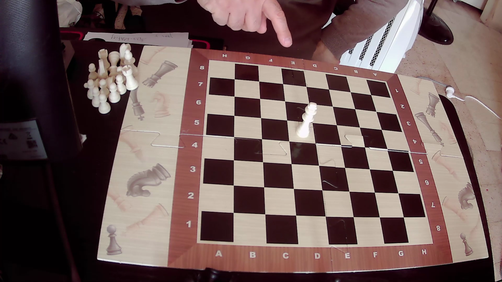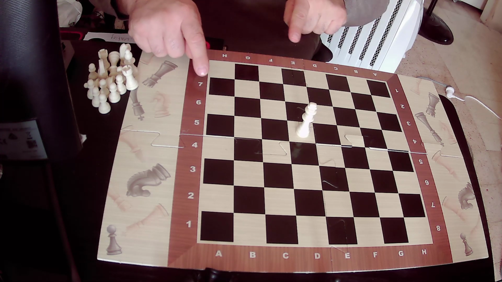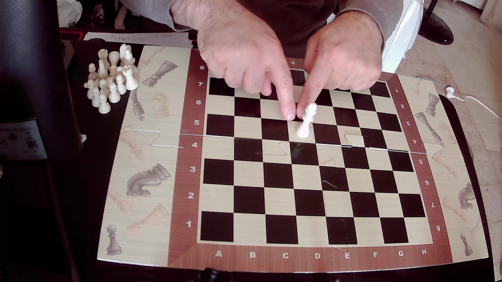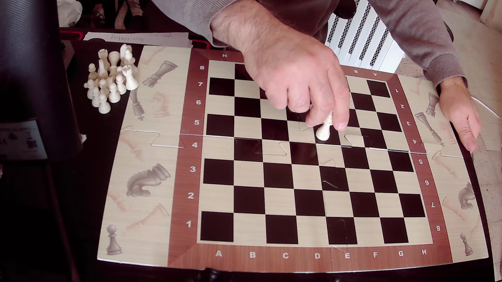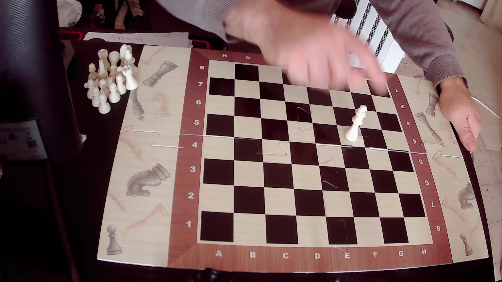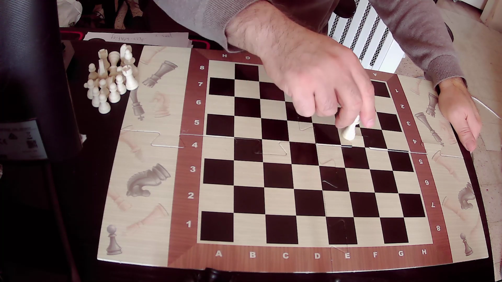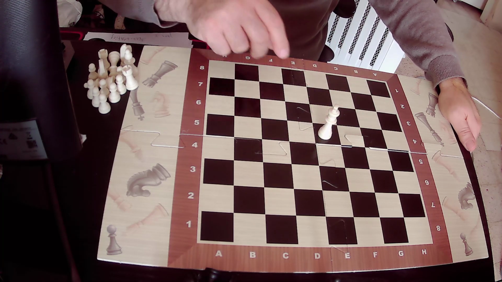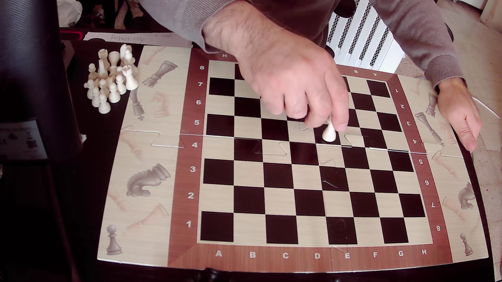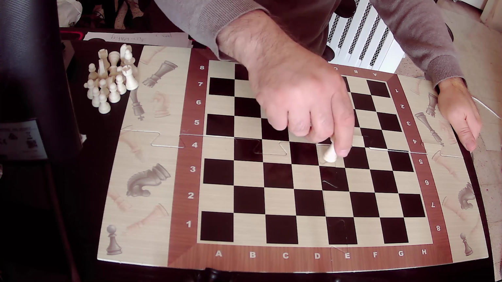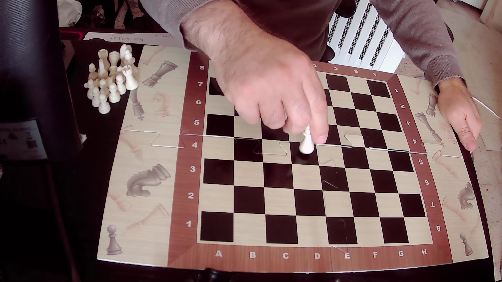You can see that the square is e5. Yes, e and 5. Also to c4, and to c5, to d5, and to e5.